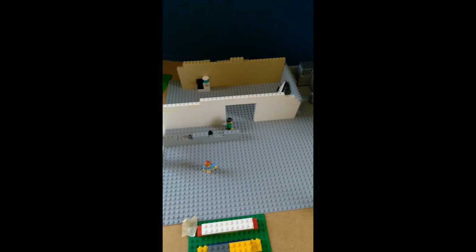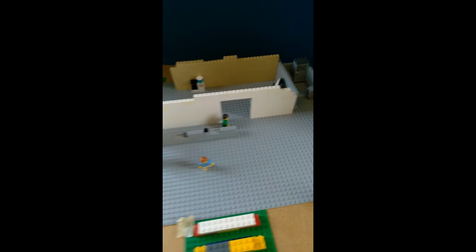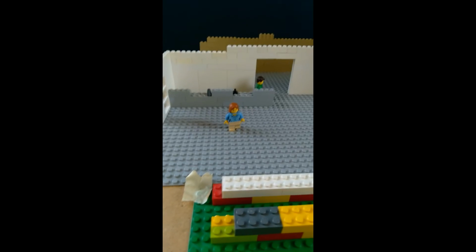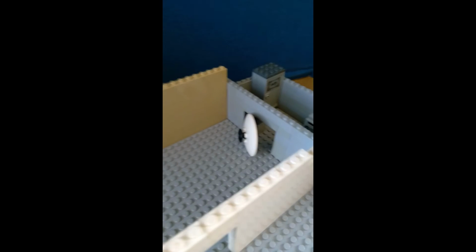First thing is going to be to build an actual set instead of just filming the movie in my room. So here I've got a front desk and then a white wall, and behind that is a tan wall, and back here is the vault.